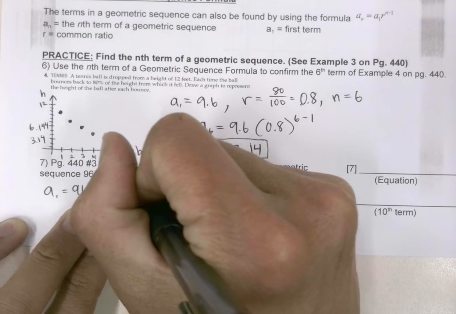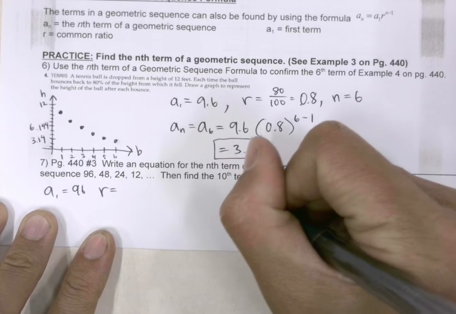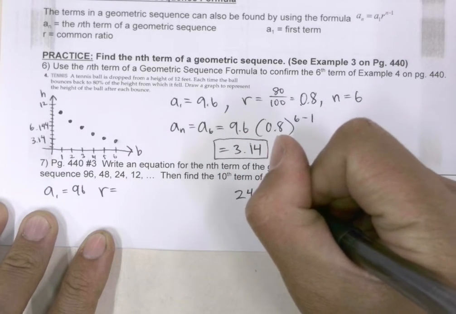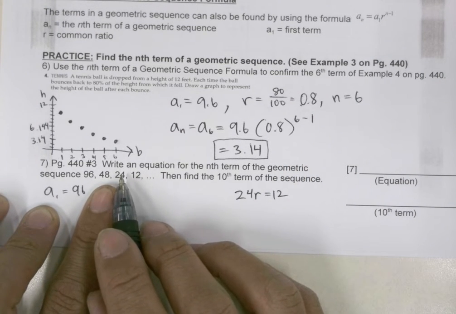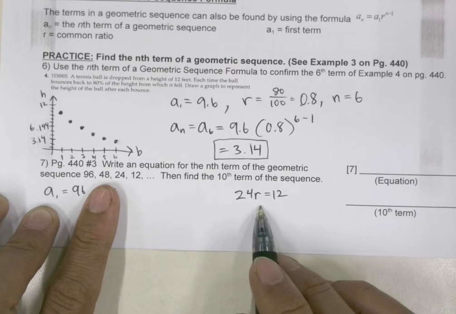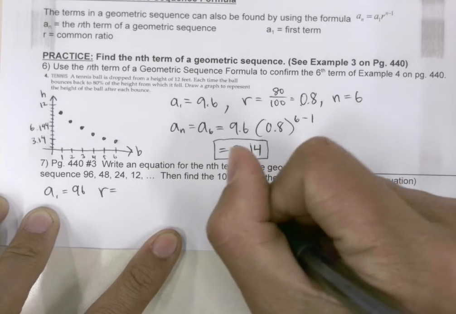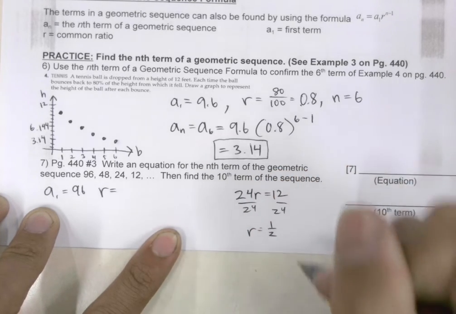They're easier. So to find r, we're going to do 24 times r is equal to 12. What is the number that we need to multiply 24 by to get 12? That is r. So then we divide by 24 on both sides, and we get r is equal to 1 over 2.